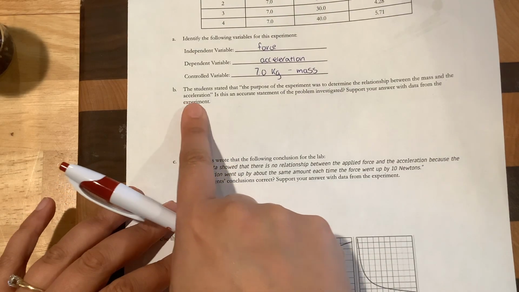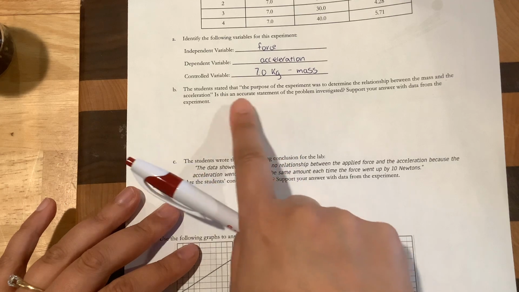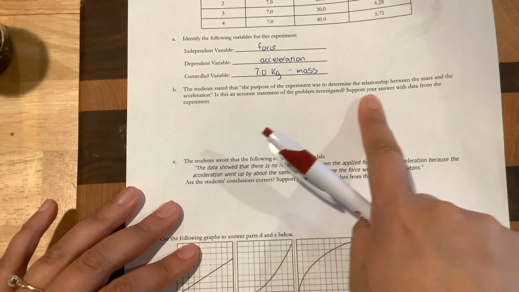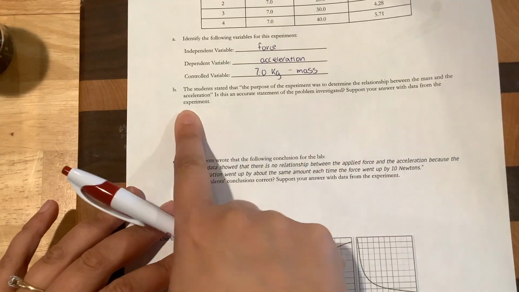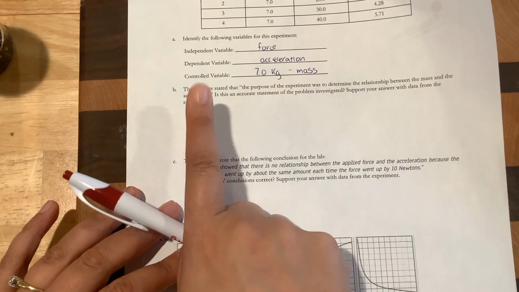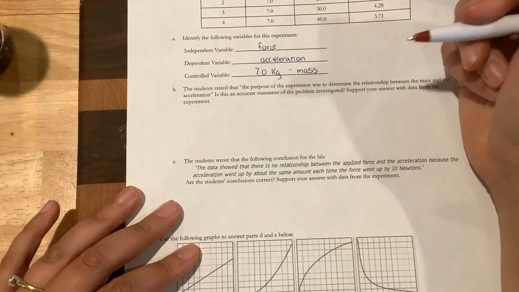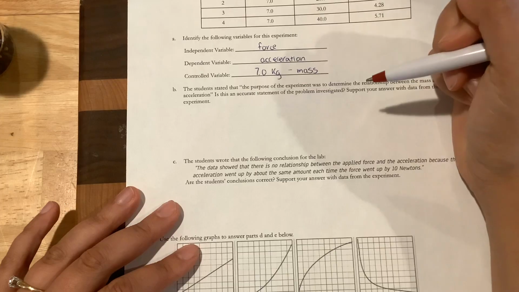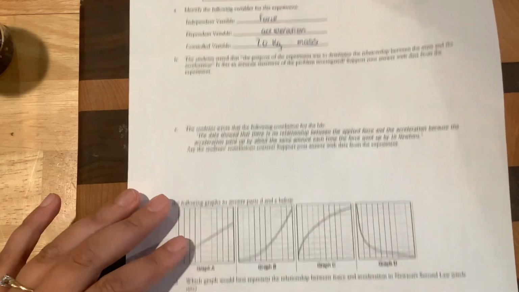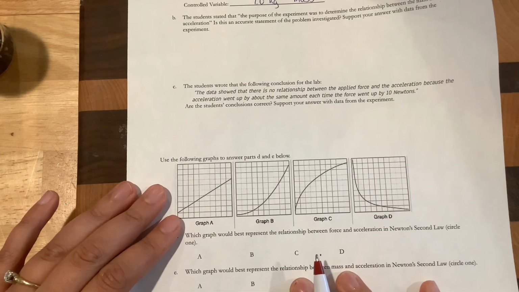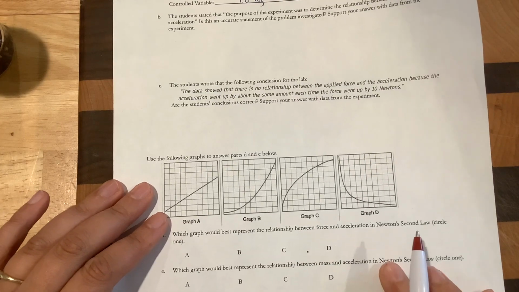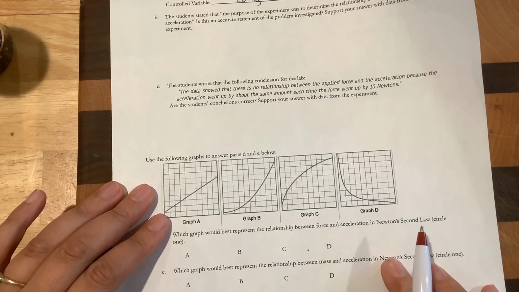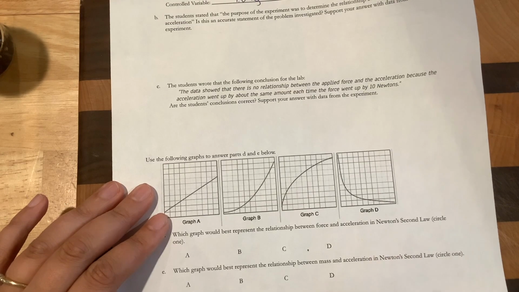So I said that I would disagree with B because this student says the purpose is to experience the relationship between mass and acceleration, but it's not. Mass was kept the same the whole time. They were actually investigating force versus acceleration. And when the student wrote that the data showed there was no relationship between applied force and acceleration, I would disagree. This clearly shows a direct relationship.